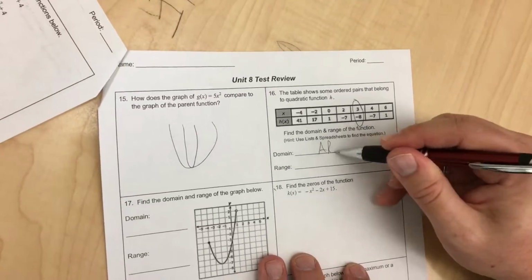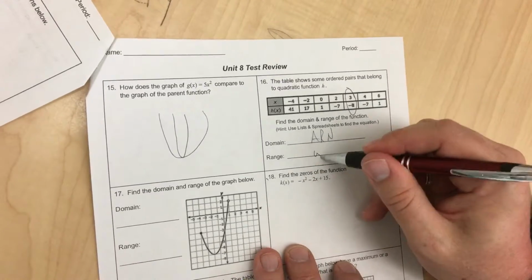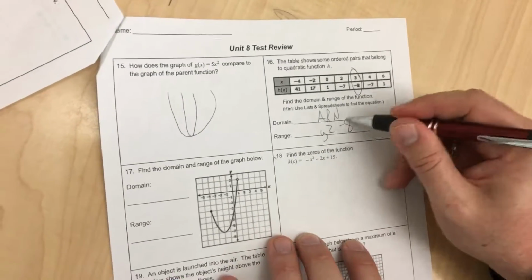On this one, this is my vertex. So the domain is going to be all real numbers. The range is going to be everything bigger than that. y is greater than or equal to a -8.